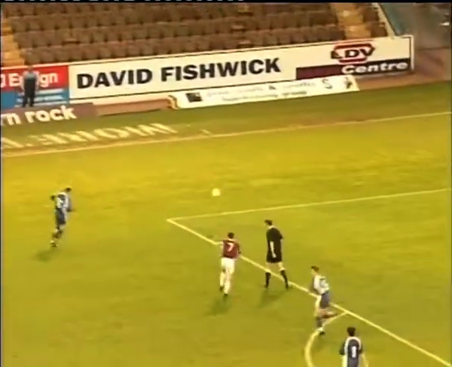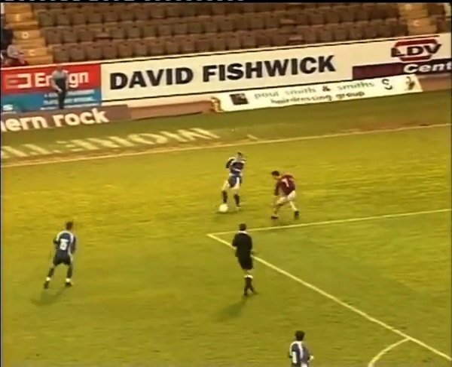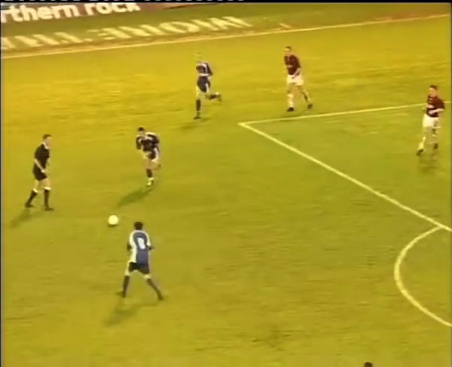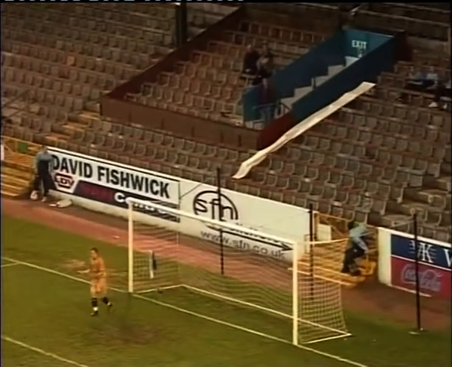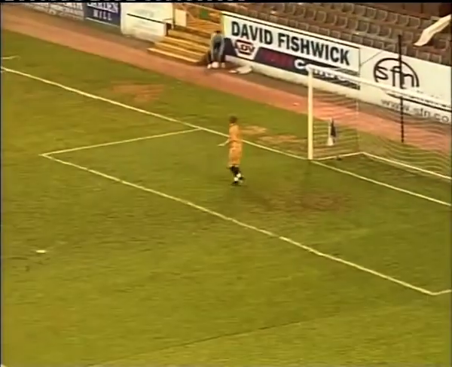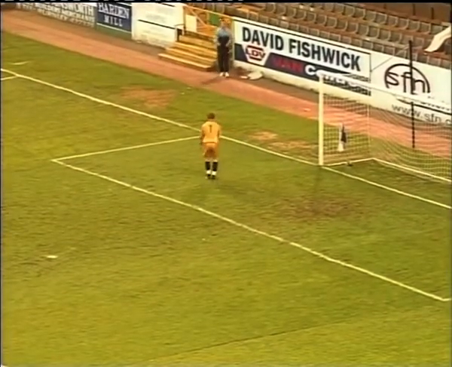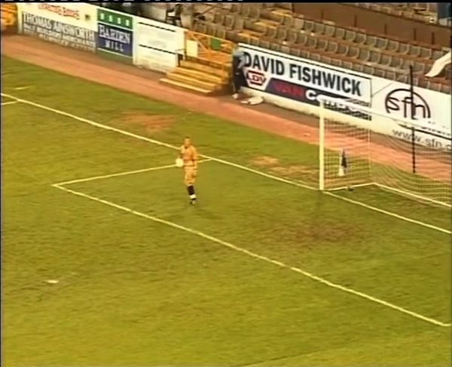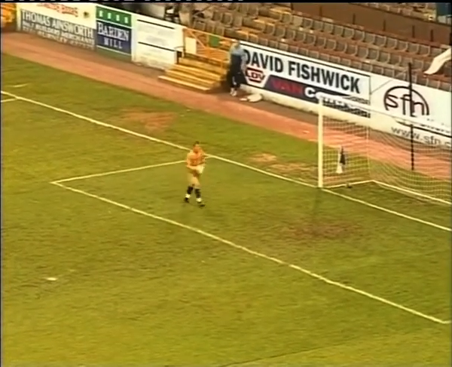Trotman wins the header, and it's going to again fall for Swindon. They've had a good spell here, but that's way over the target. No problems whatsoever for Mark Crossley this time. Just had a vision there. It was a good save from Crossley. He had to move quick, and he clawed it over the bar.